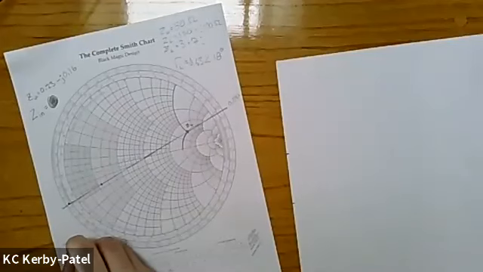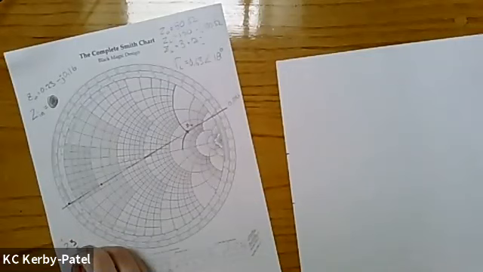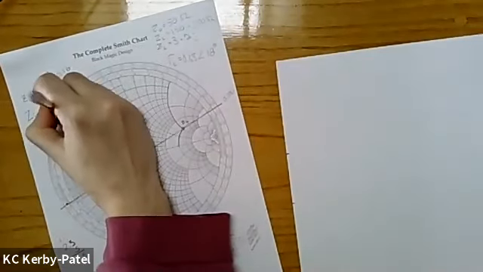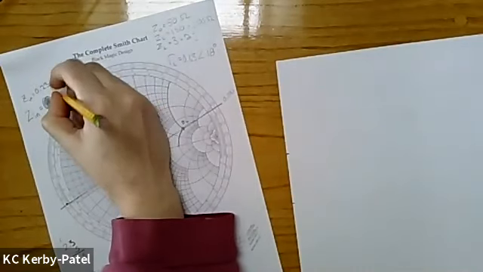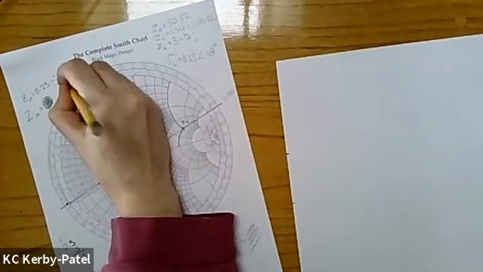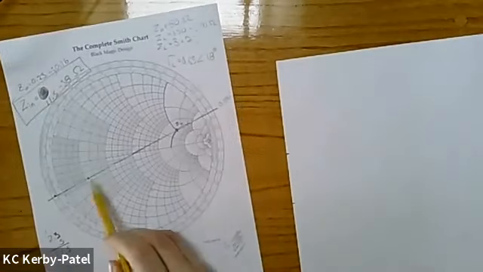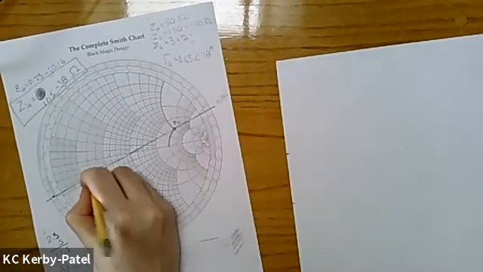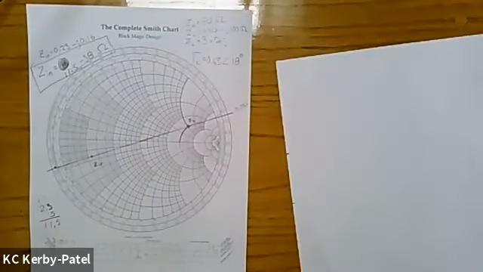2.3 times 5, carry the 1, 5 times 2, 11.5, that's better. Yeah, 11.5 minus j0.16, so minus j8 ohms. That is the input impedance a quarter wavelength away from this load that we made. That's how you do a Smith chart problem.